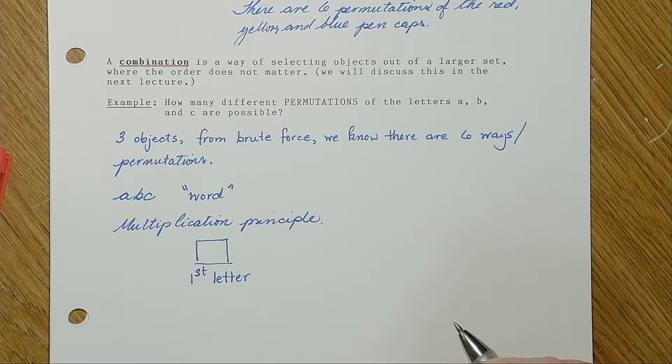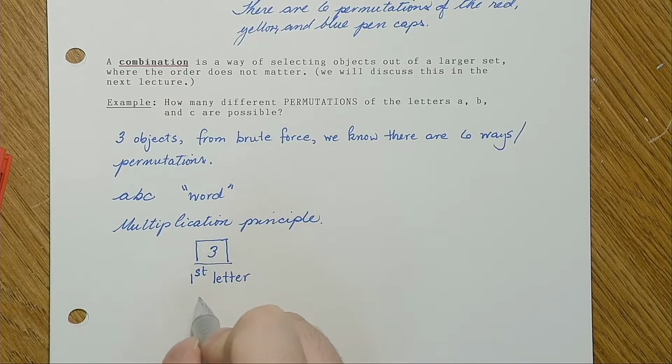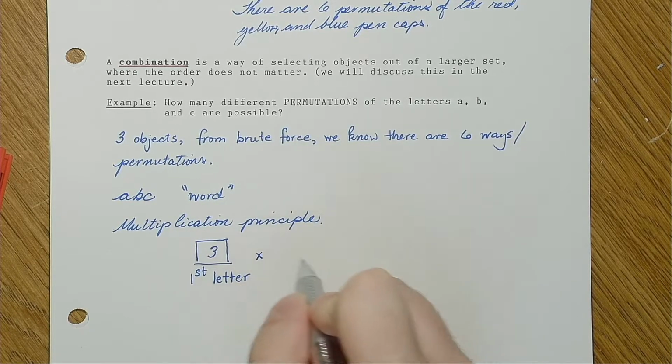Okay, some people are saying 3 and some people are saying 2. The answer is 3, because on the first letter you're going to have A, B, C. So you can pick any of those letters.